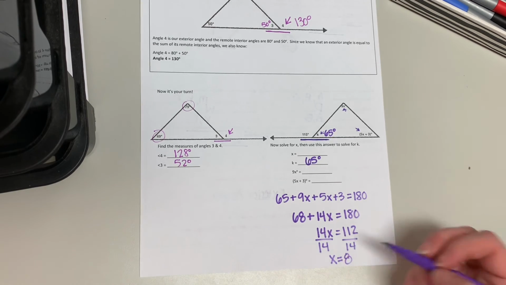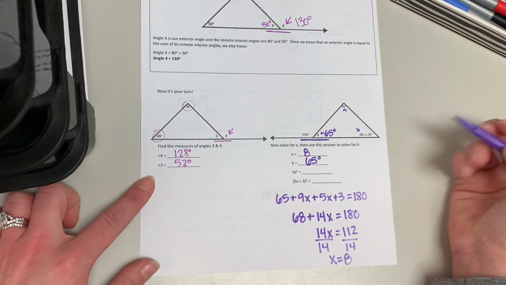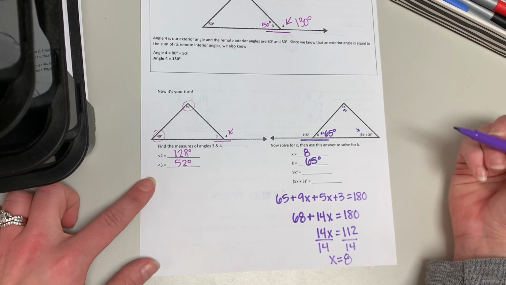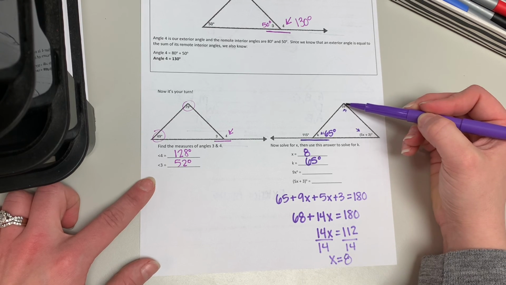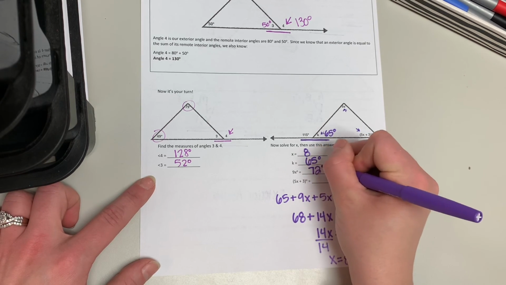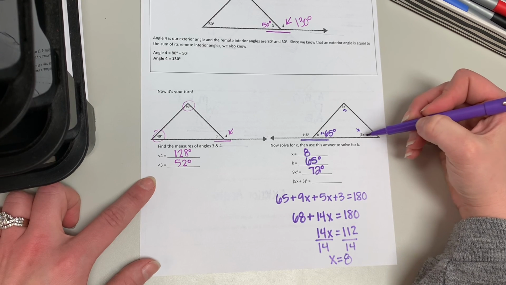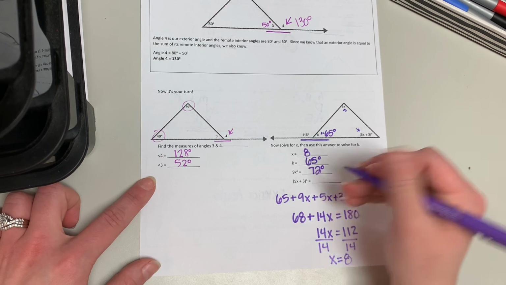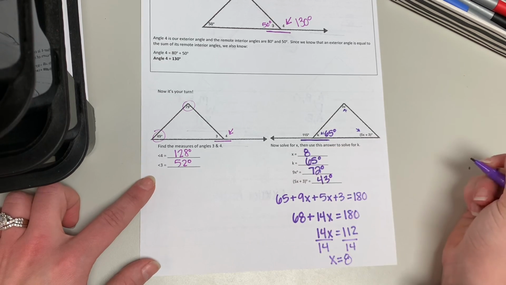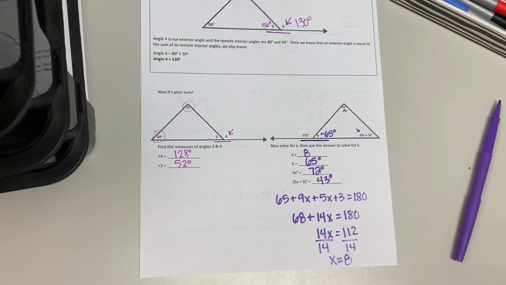Now, remember, that is only x. That is not the value of the angles. So x equals 8. Now, actually plug that in to find your angles. 9 times x of 8 will give you your 9x degree, 72 degrees. Plug this 8 in right here. 5 times x, which is 8, 5 times 8, then plus 3, 43 degrees. Now add all of your interior angles. 65 plus 72 plus 43. If it equals 180, you are correct.